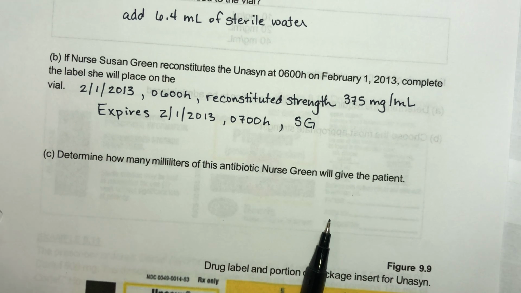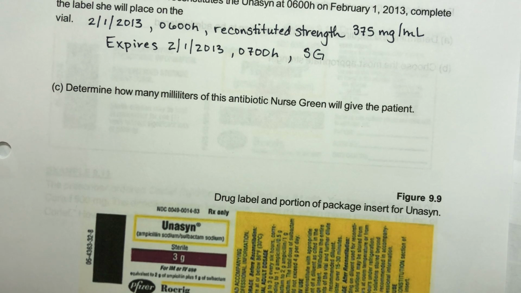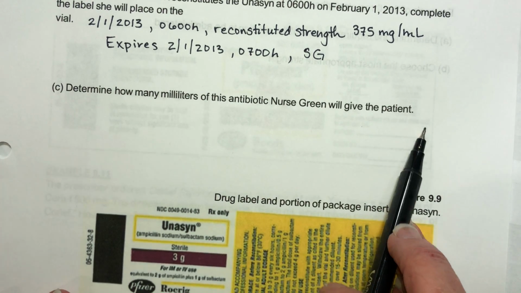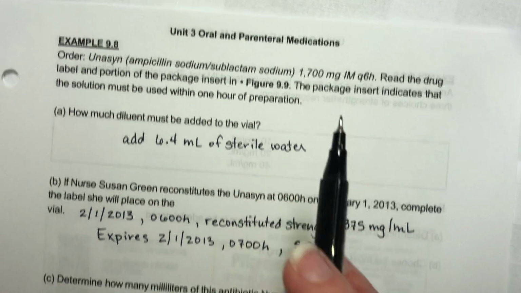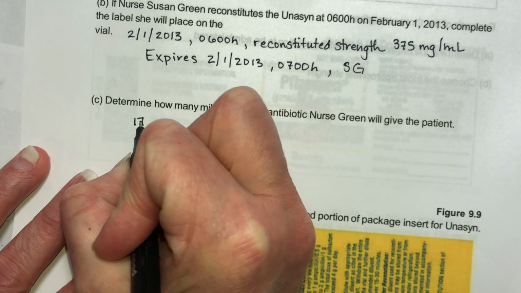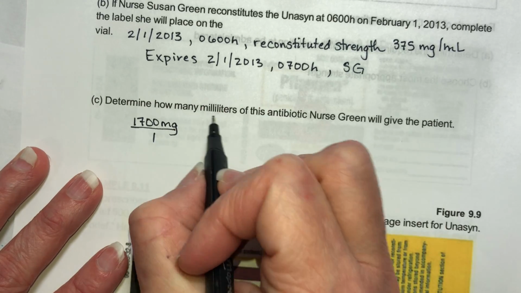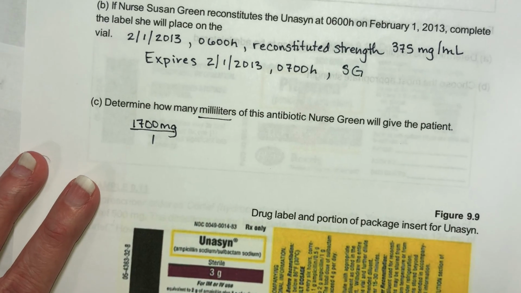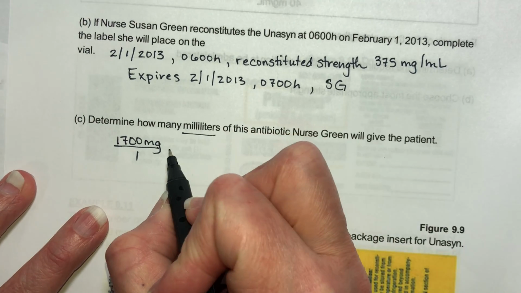Okay, so next part. Determine how many milliliters of this antibiotic Nurse Green will give the patient. Coming back up here, we were asked to give 1,700 milligrams, and we're asked to convert it to milliliters. Now we have the strength right here. So I'm going to multiply this.